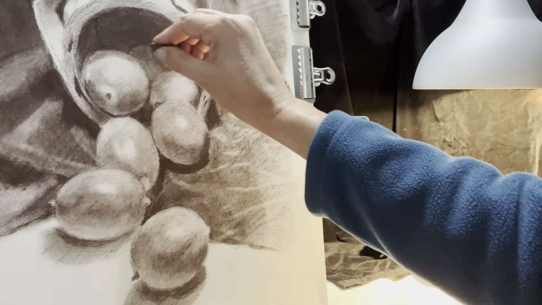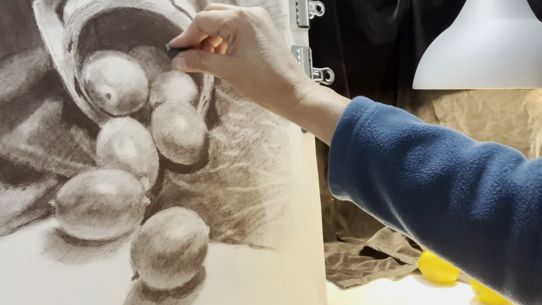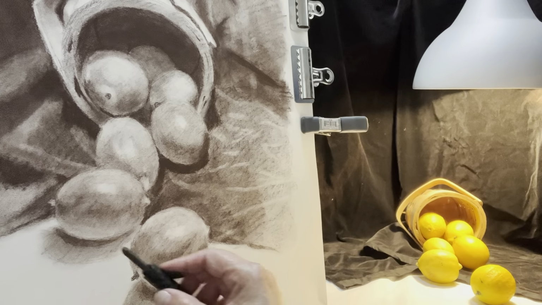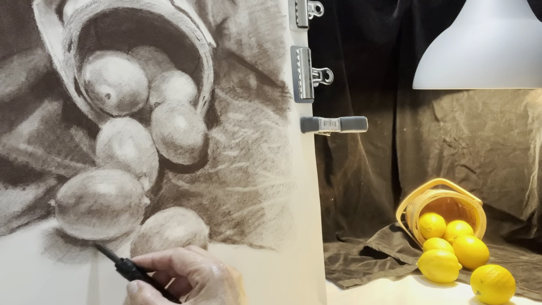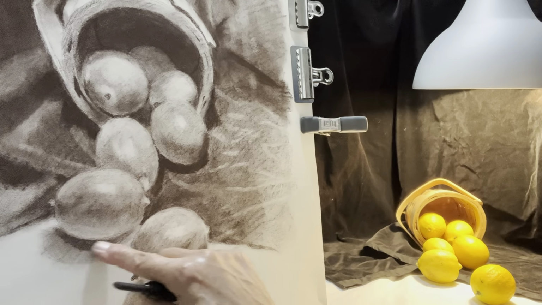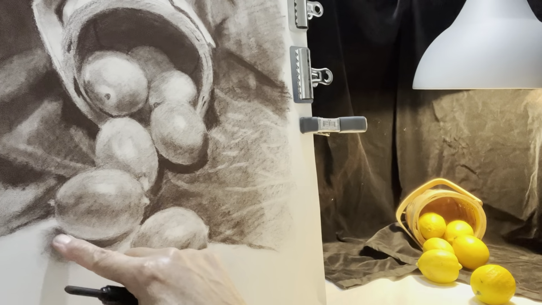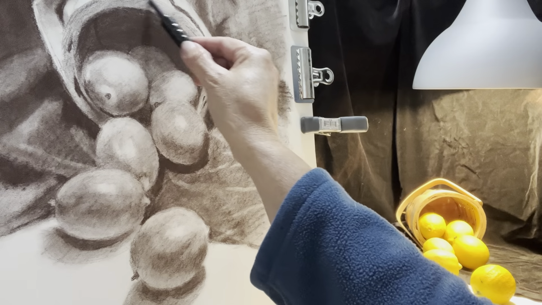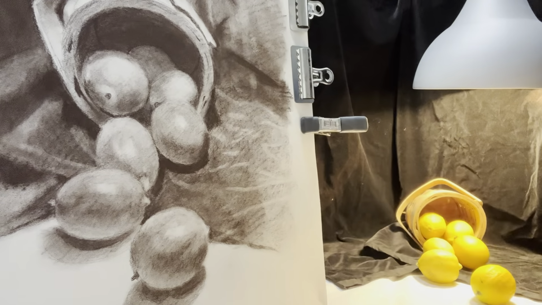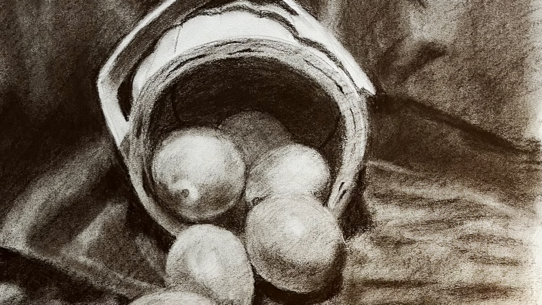You could see these two dark lines with the curvature of the bottom. Notice how I also pulled out highlights in the black cloth. And now I am making sure that there's a distinct difference between the values underneath the lemons because there's two sources of light. And here it is.